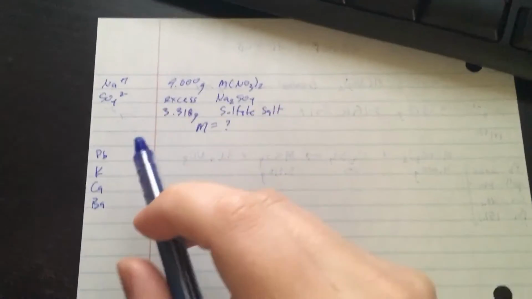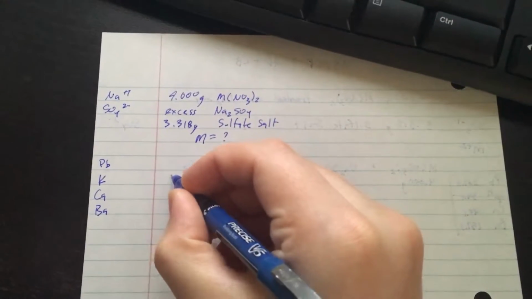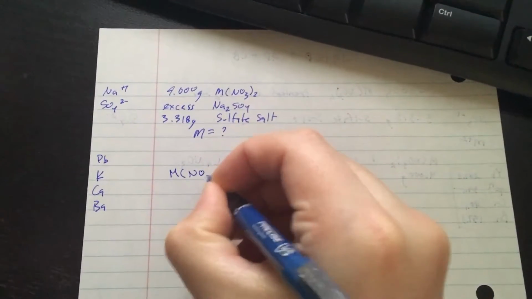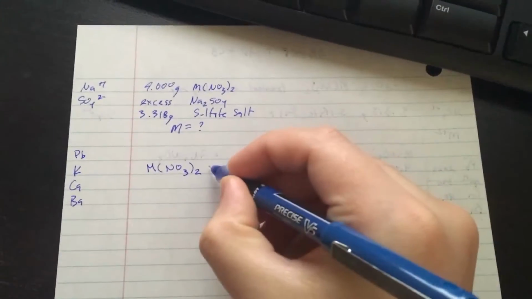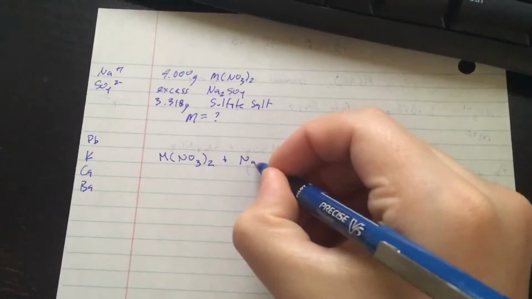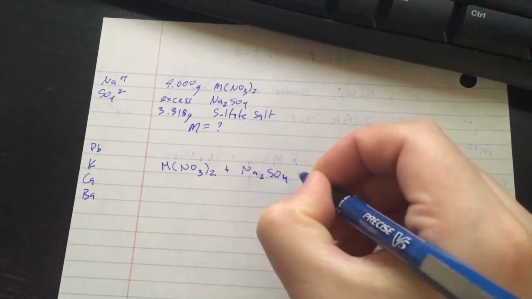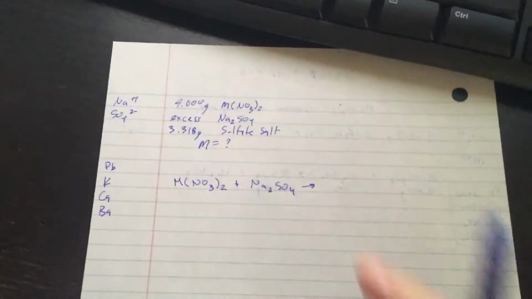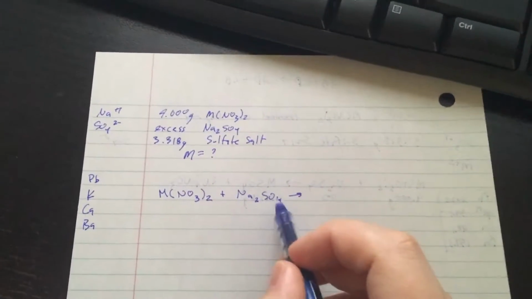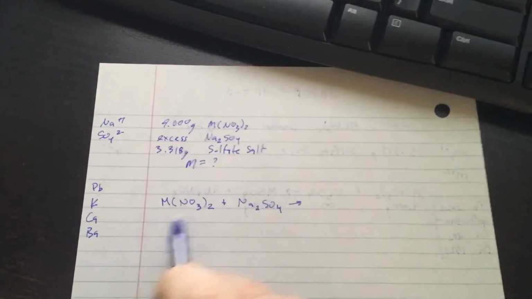Alright, here we go. So first things first, I'm going to write the equation for this reaction. They say I react the metal nitrate, MNO3, dissolved in water, which effectively doesn't change anything. It's not actually part of the equation. You could write aqueous here if you wanted to, but I don't feel like it, so deal with it. It reacts with Na2SO4. And then you create a sulfate salt, which really says the sulfate combines with a different metal.